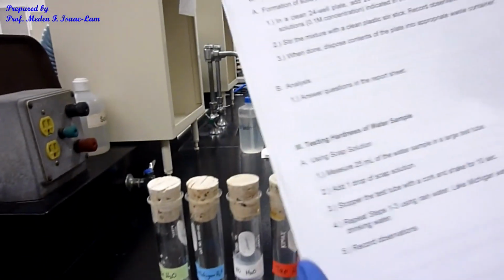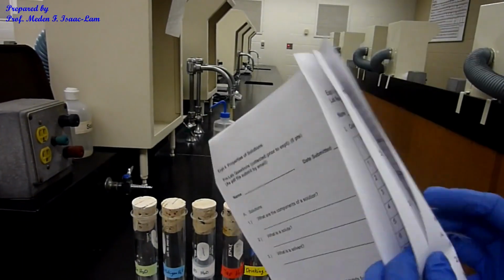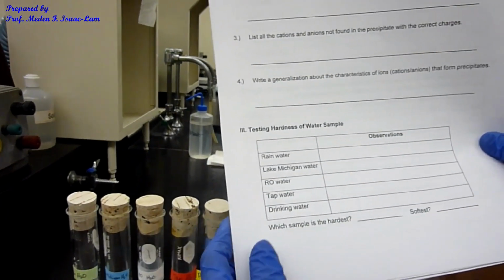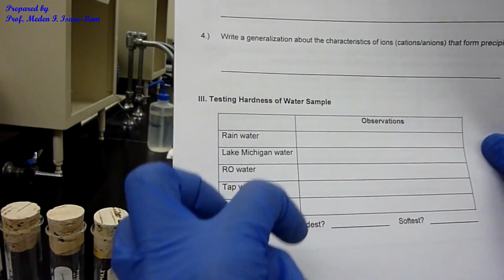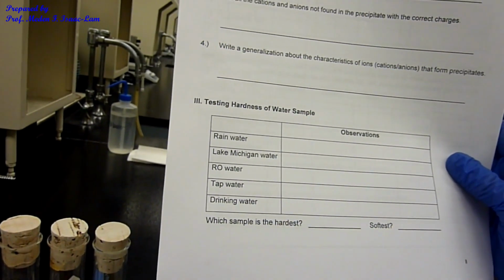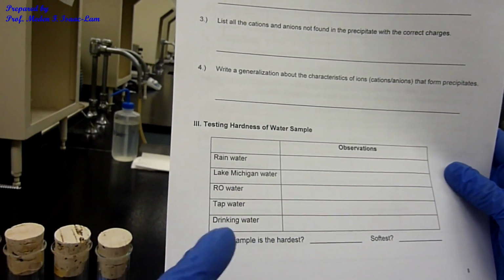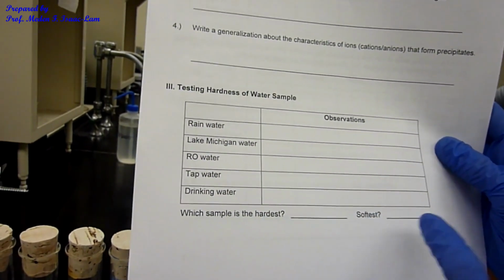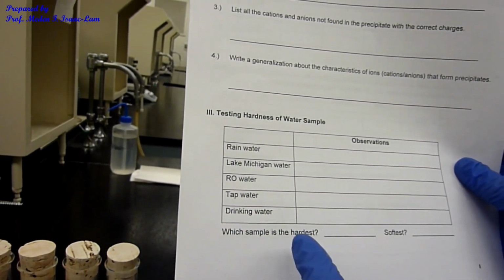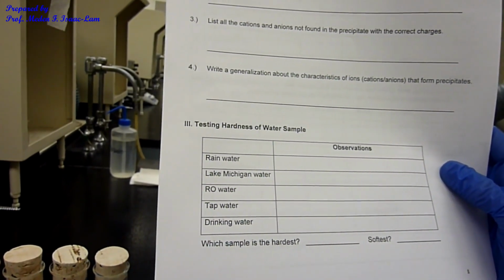So that's the result for the testing hardness of water sample. So record your observations, okay? And then you are going to fill up this table, observations, the amount of suds that you noticed after I shook it for 20 seconds. I actually added 5 drops of the soap. And then, so now answer this question: which sample is the hardest? Which one is the softest? So hard means that you have a lot of salt in the water sample. Soft is you don't have a lot of salt.